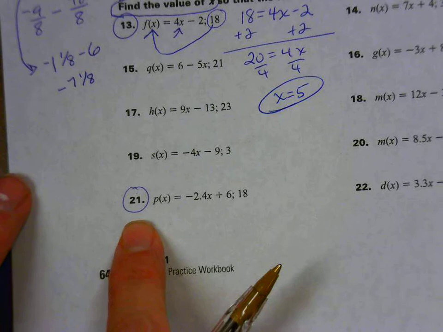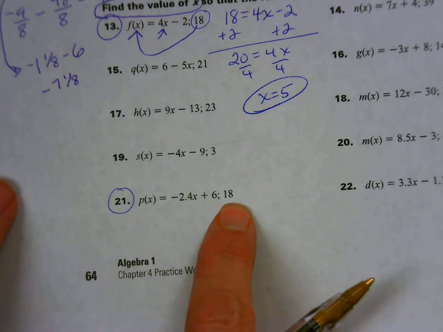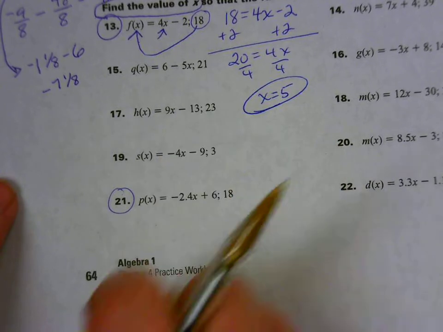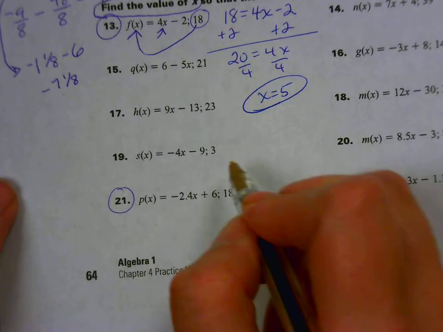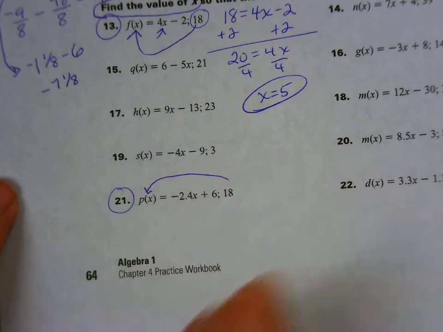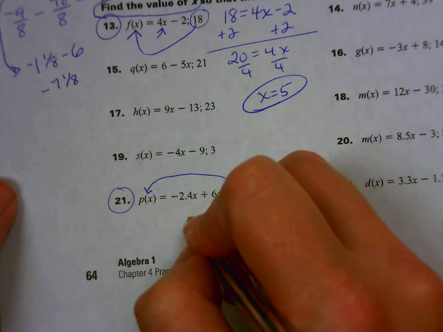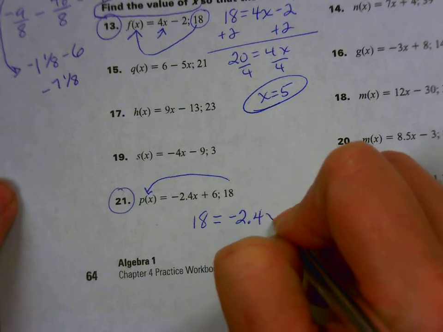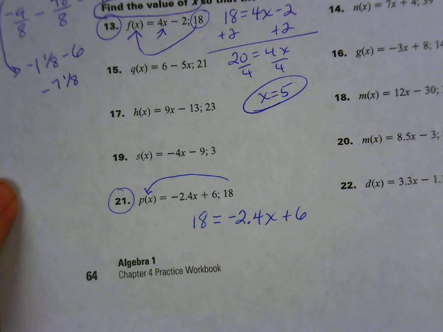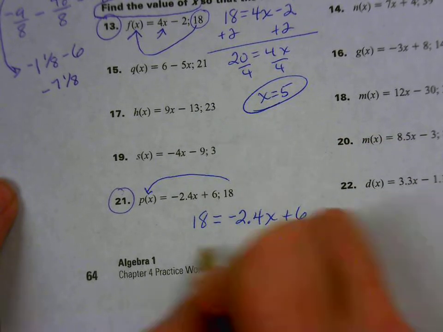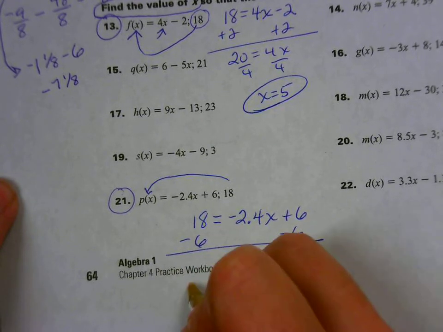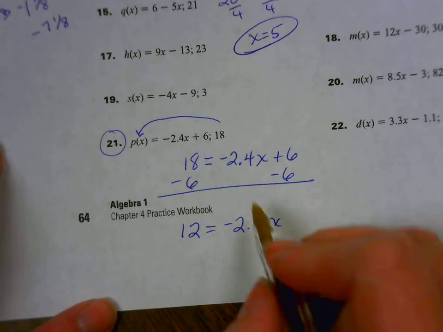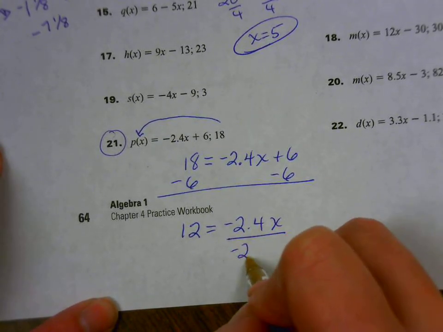Okay, so here again, they're telling me this one just happens to be 18 again, but it's whatever the number behind the semicolon is that is the value of the function. I'm going to be plugging this in for p of x. So I have 18 equals negative 2.4x plus 6. So I'm going to solve this like a basic two-step equation where I'm going to subtract 6 from both sides. So I get 12 equals negative 2.4x, and I'm going to divide both sides by negative 2.4.